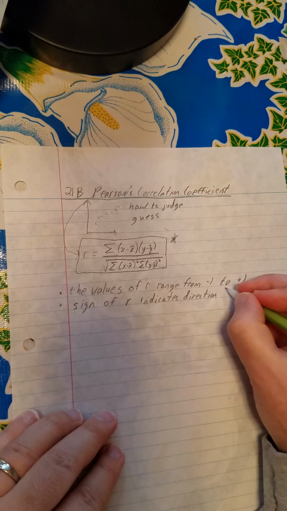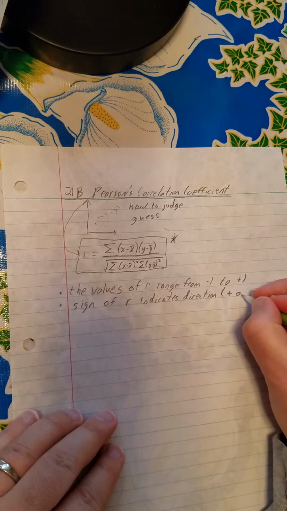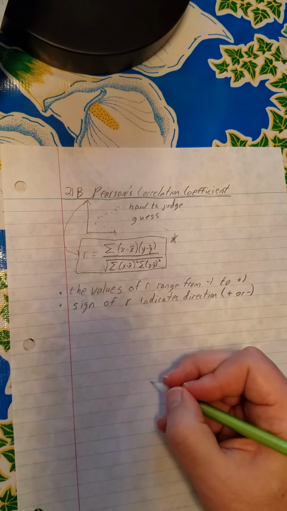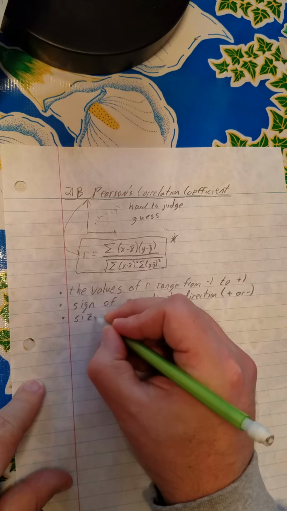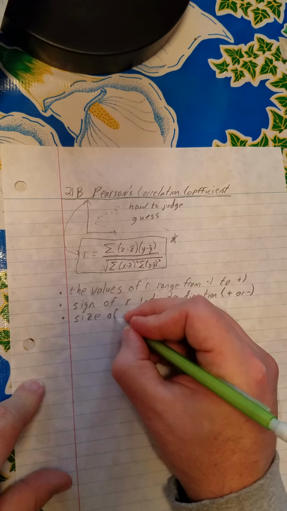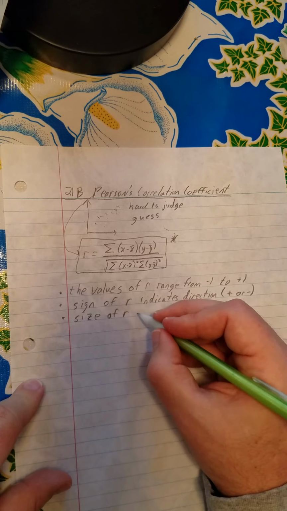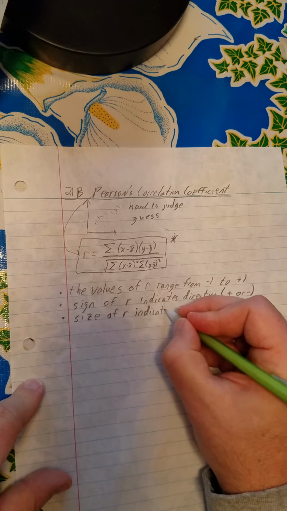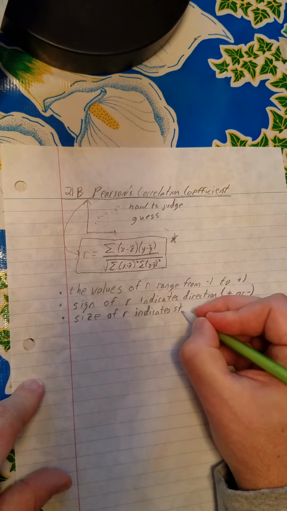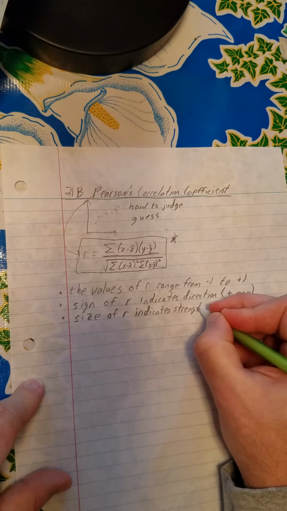If it's positive, it's obviously going up. If it's negative, it's going down. The size of R indicates the strength of the correlation.